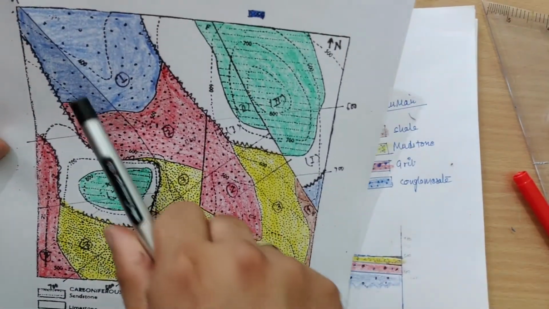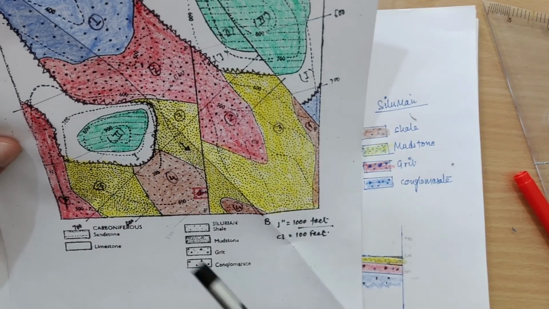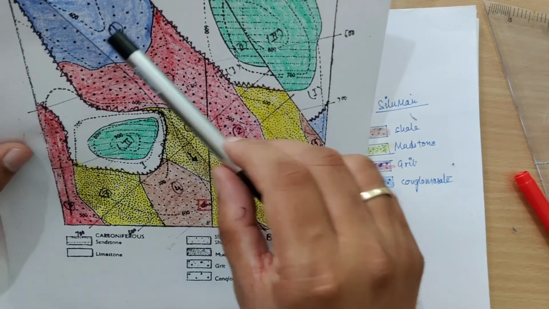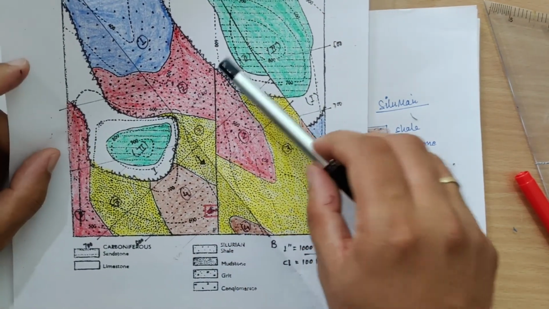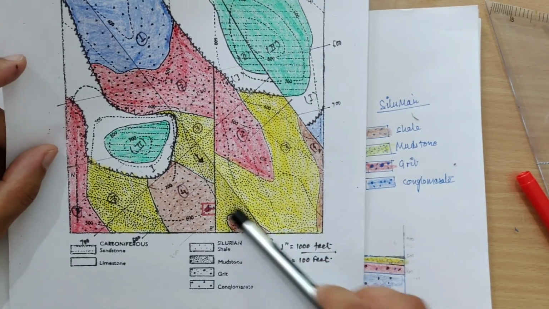Now let's interpret the geological history. So bed first of the older sequence, that is our conglomerate, the Silurian conglomerate was first deposited unconformably over unknown basement, followed by the conformable deposition of grit, mudstone and Silurian shale.